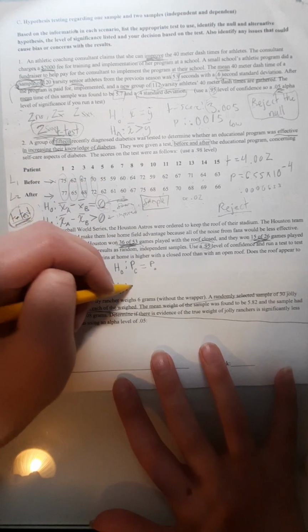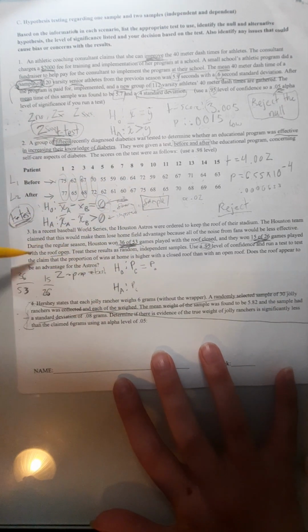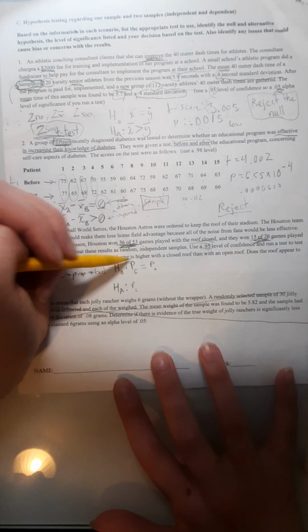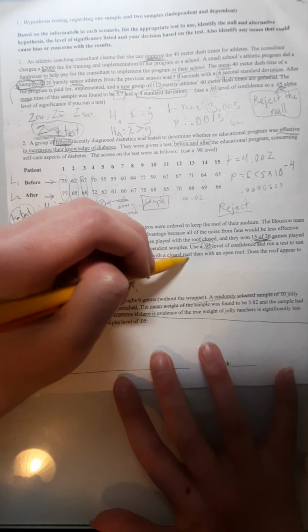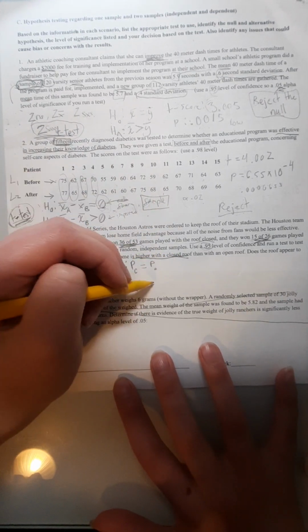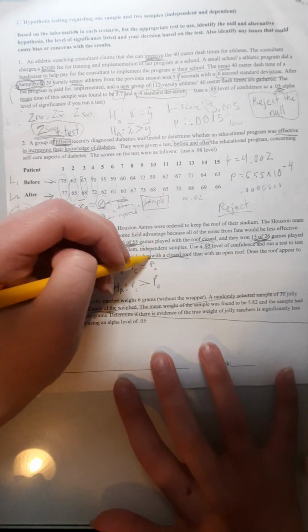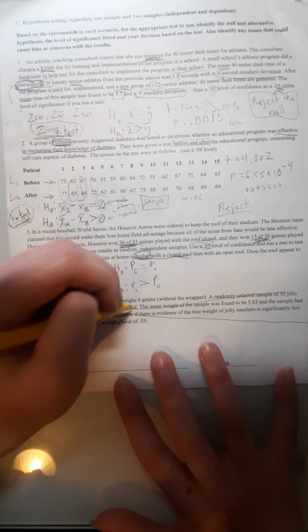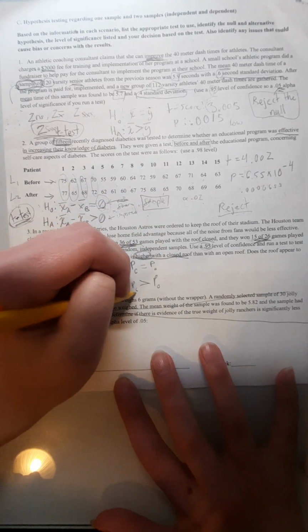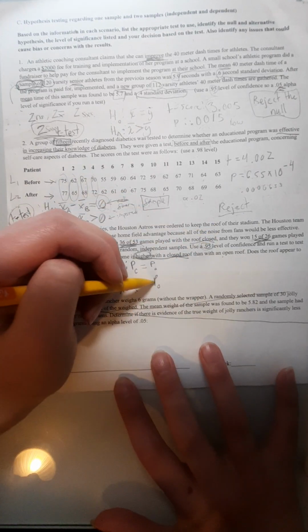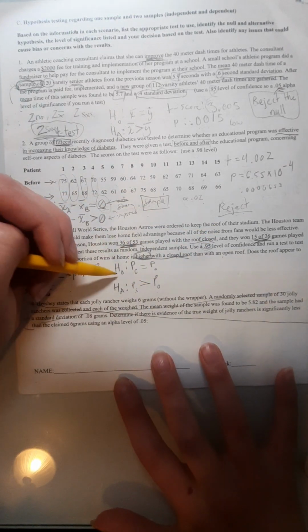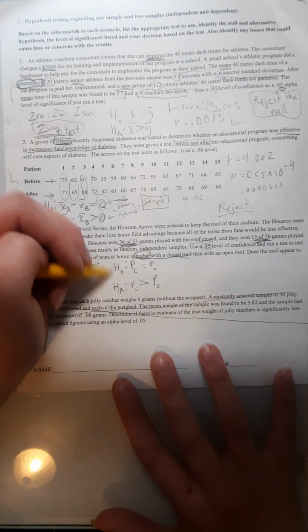And the alternative is that the proportion of home wins with a closed roof is greater than with an open roof. So closed roof, proportion closed, is higher than open roof, proportion open. That's where I got that from. So those are our hypotheses.